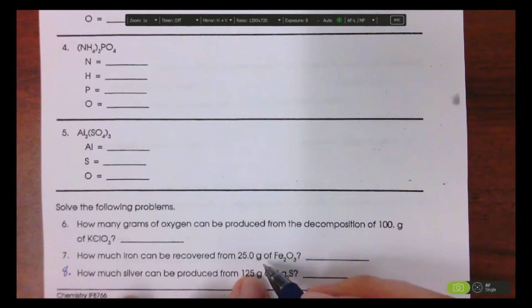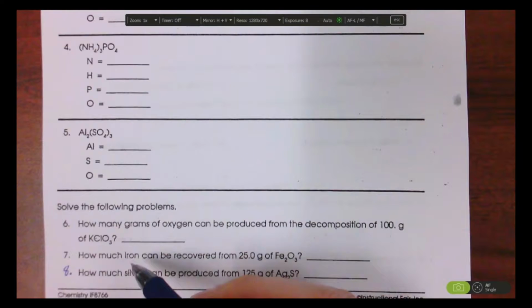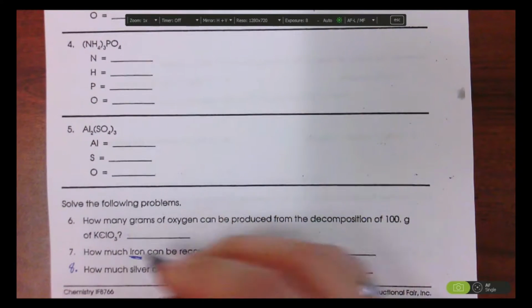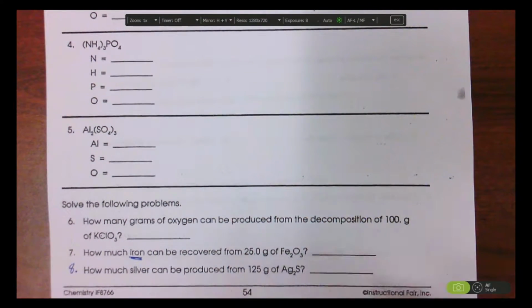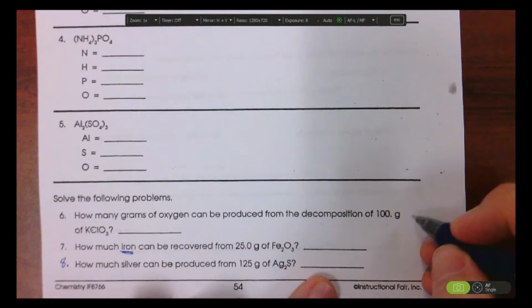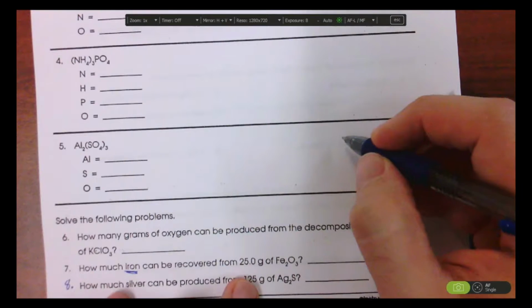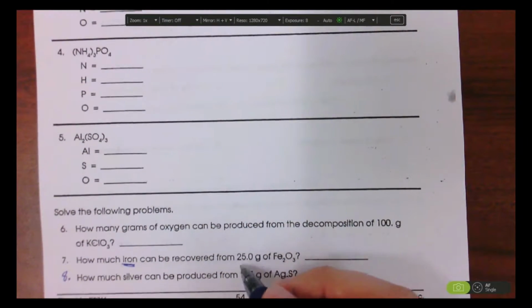This right here is rust. You have 25 grams of rust. They want to know how much iron, which element in here is iron, the Fe. So what we're going to do over here, I'm going to do the math up here so I can actually show it a little bit better. So this is your total mass right here.